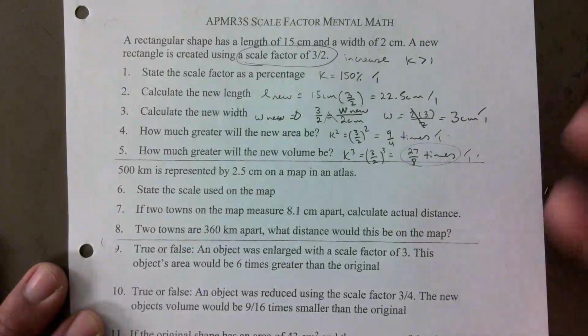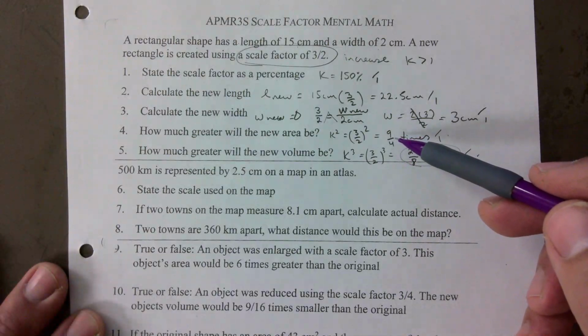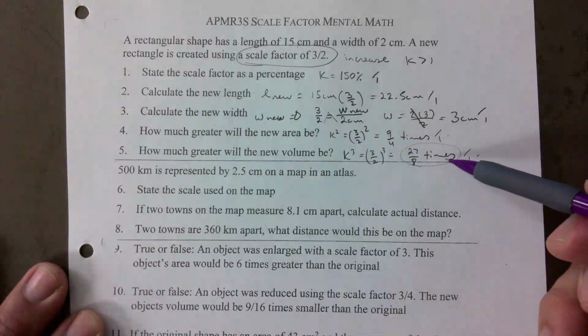1 mark for all these. If you did them as a decimal, that's fine. The 9/4 is 2.25. And the volume is 3.375. That's okay as well. I'm okay with that.